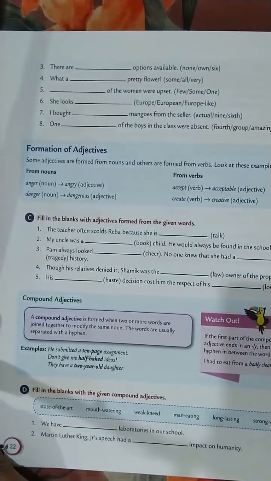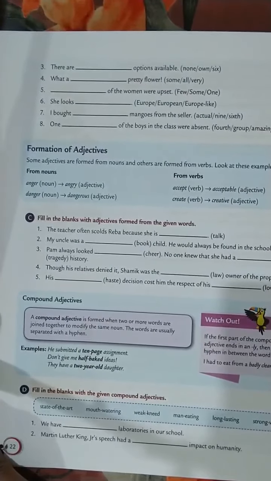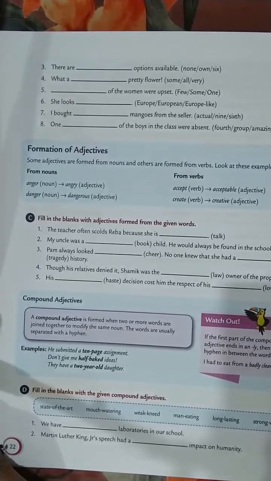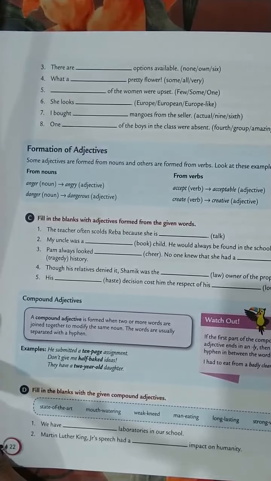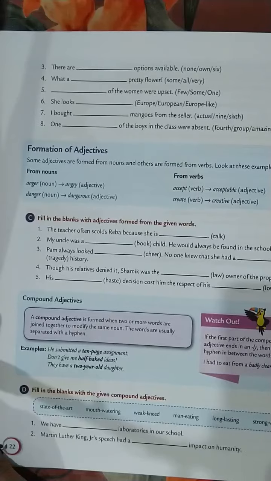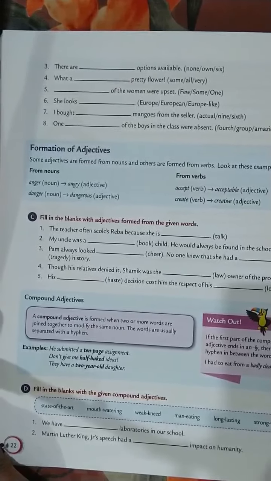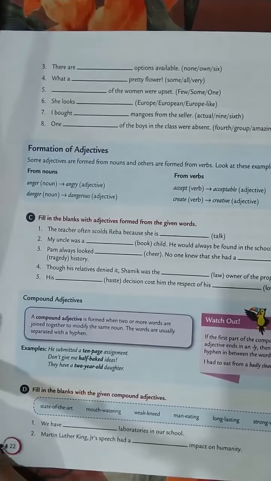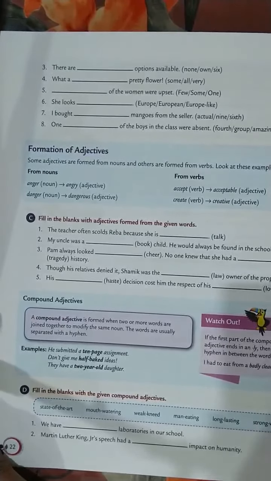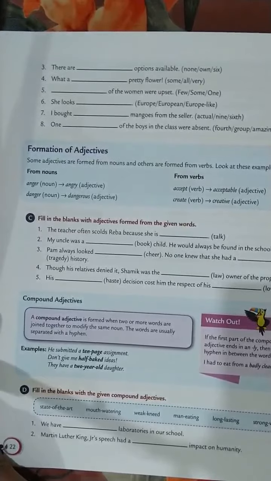Now, a compound adjective is formed by two or more words which are combined together. Keep in mind, it is formed by joining two or more words, and they are separated with a hyphen.